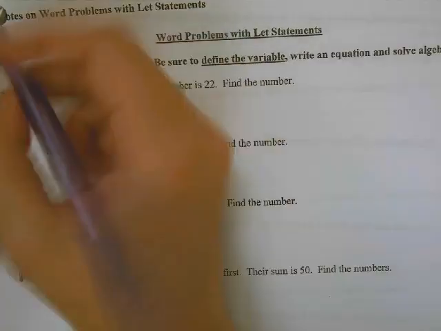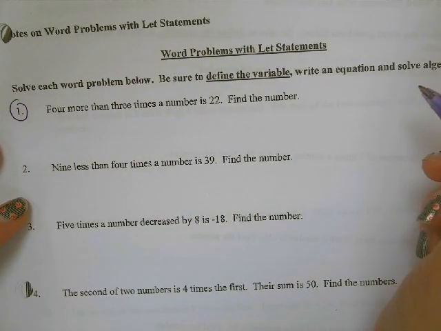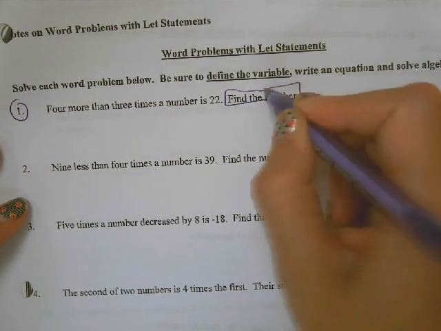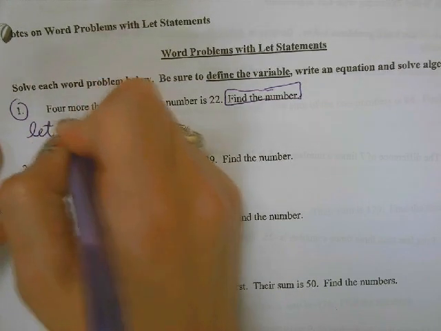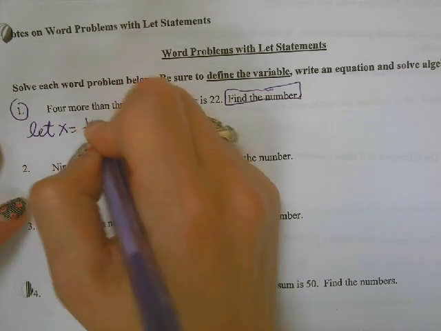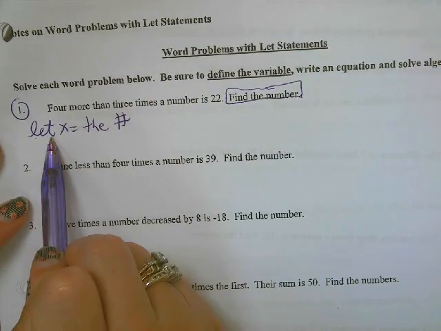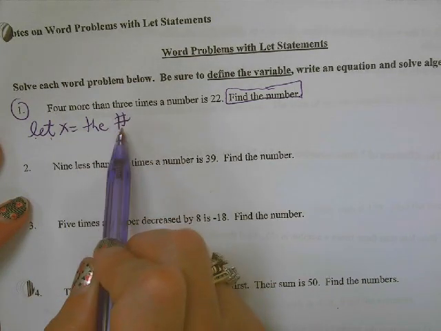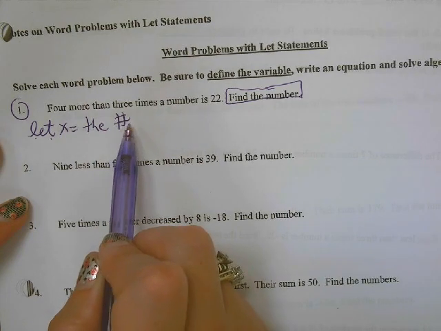So in number 1, it says 4 more than 3 times a number is 22. Find the number. So this sentence tells me what I'm looking for. I'm looking for the number. So I say let x equal the number. Now, this is cursive, L-E-T. You do not have to write in cursive, you may print. This is not a hashtag. Long before it was a hashtag, it was the symbol for number. So you may use the symbol or you may write out the word number.